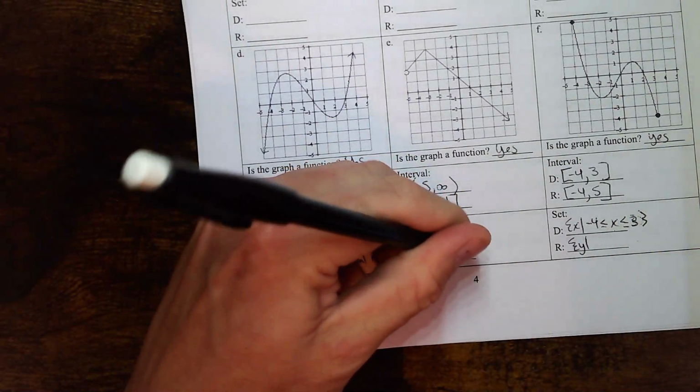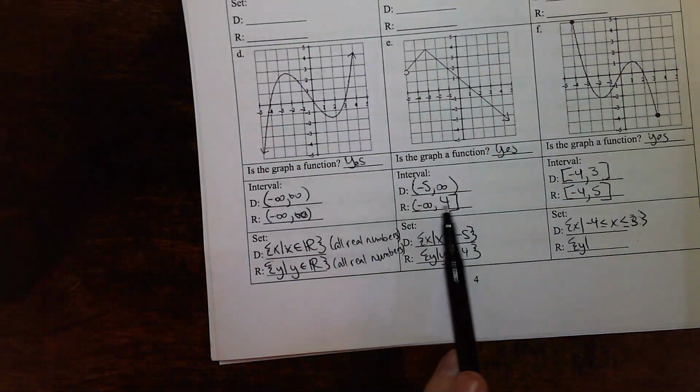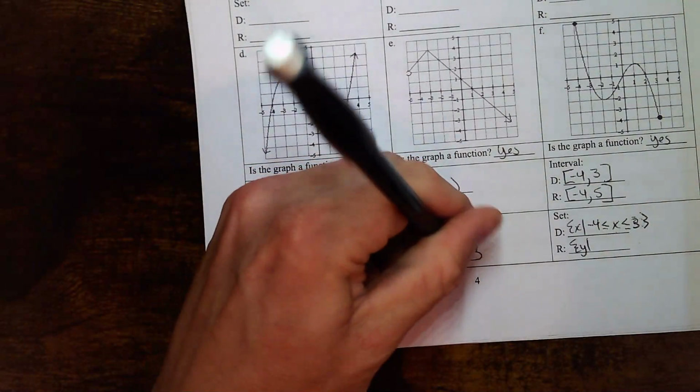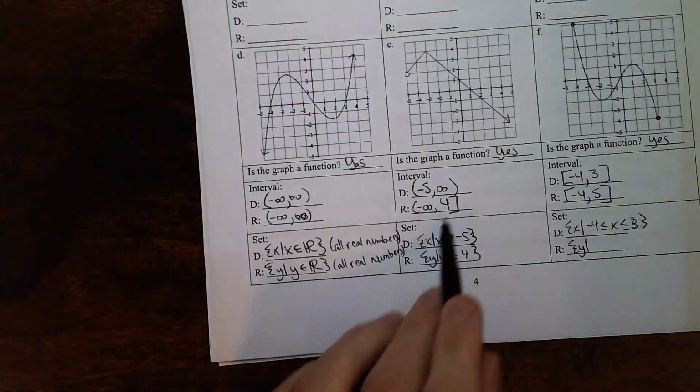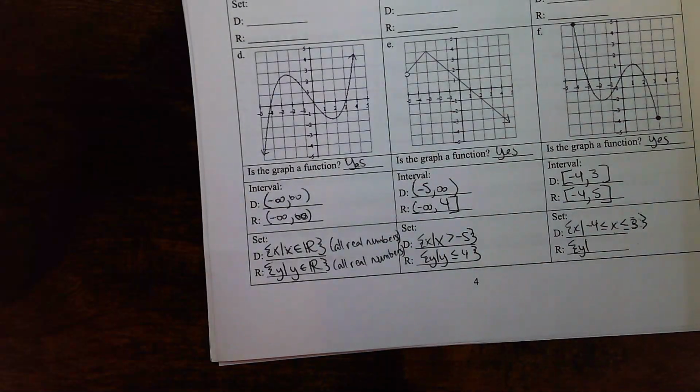So I've got y and 4, and I've got to make an inequality that satisfies this interval. If I'm going from negative infinity to 4, what are those values going to be? They're all going to be less than or equal to 4. Equal to, because we include 4. Anything less than or equal to 4 would be in that interval, like -2 or -100.